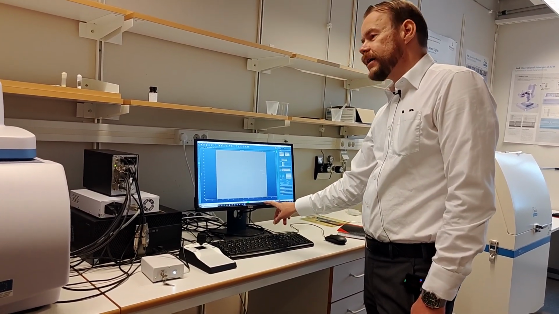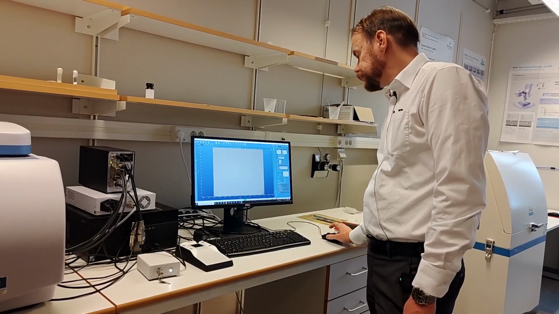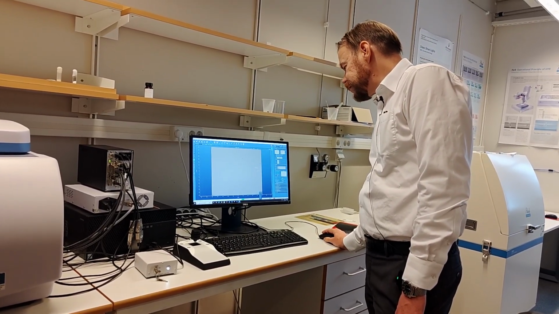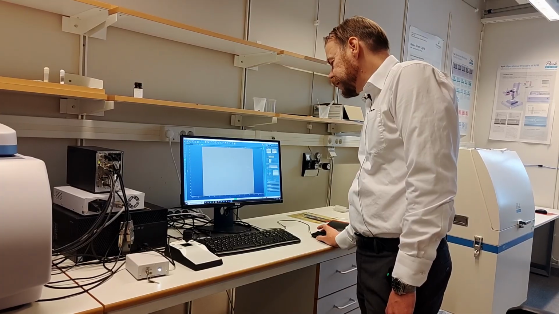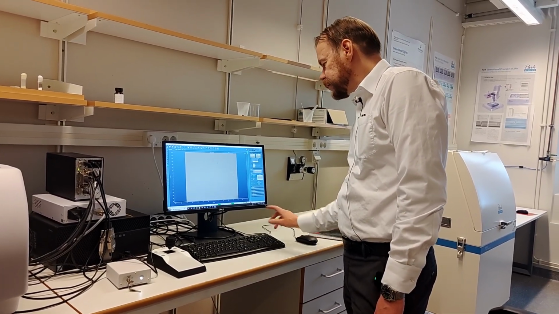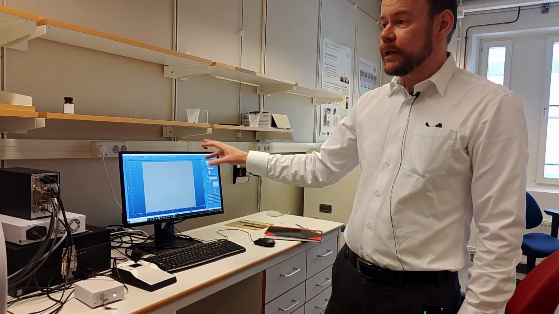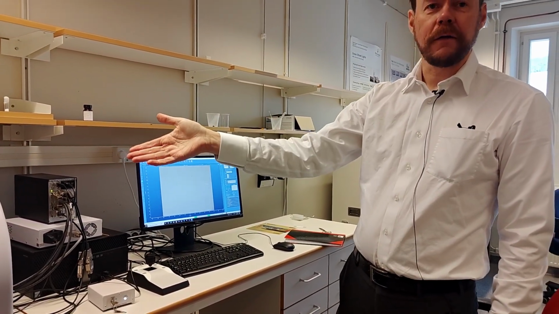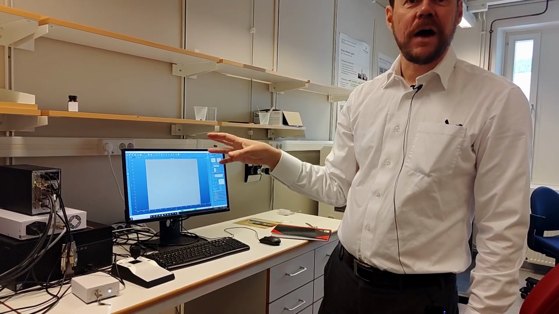So this is the intensity of the laser. I change this to 1%. That's the weakest. And then I turn on the laser here. Now it's laser on. So now the machine has turned on the laser. It should be on if everything is fine.